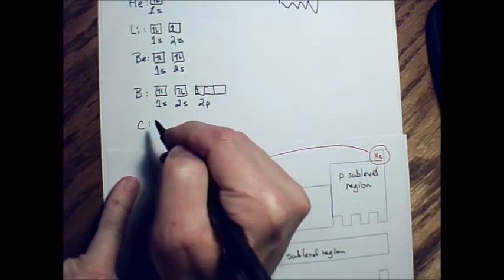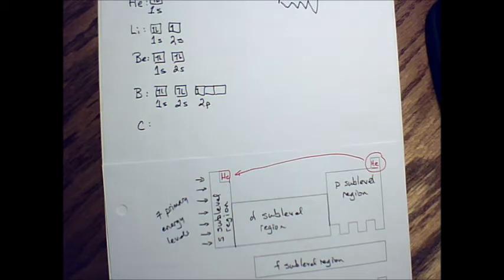How about carbon? Now, here's the trick. Here's where we need to know a little more information. I like to call this the school bus rule. It's really simple.